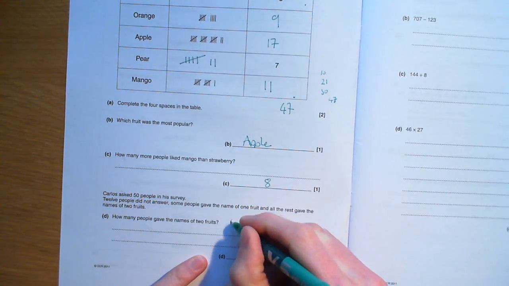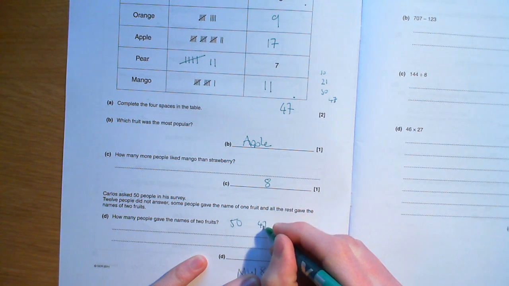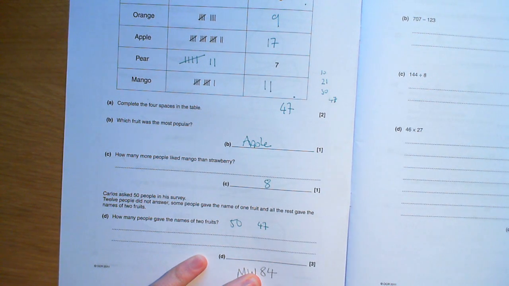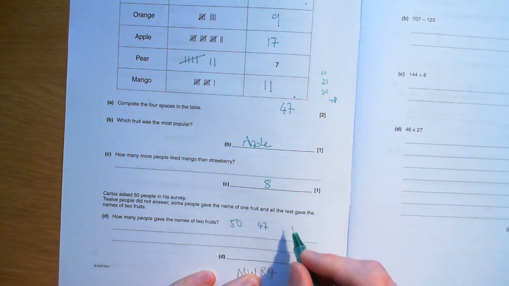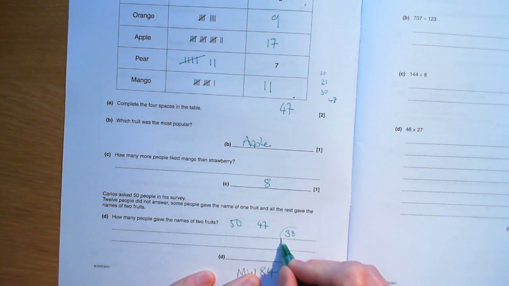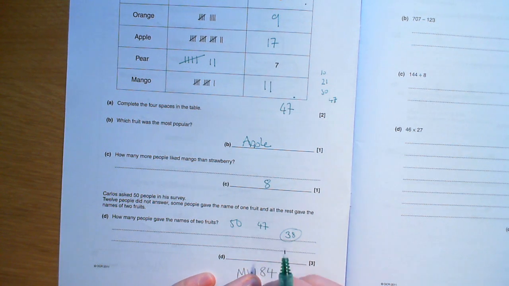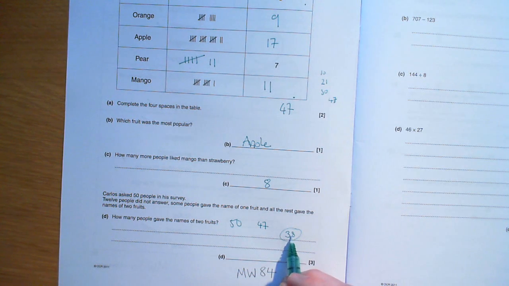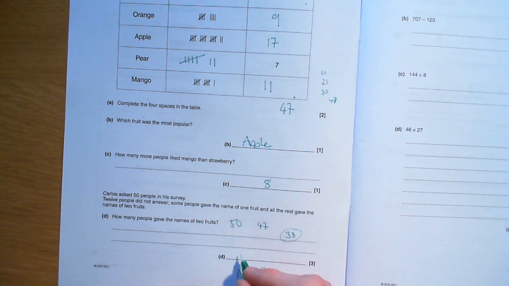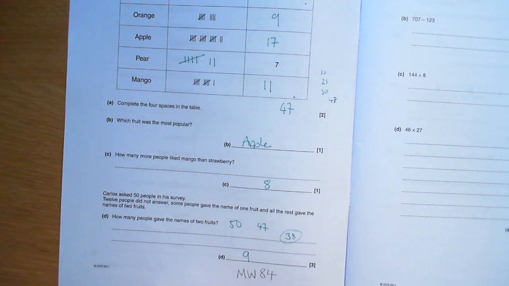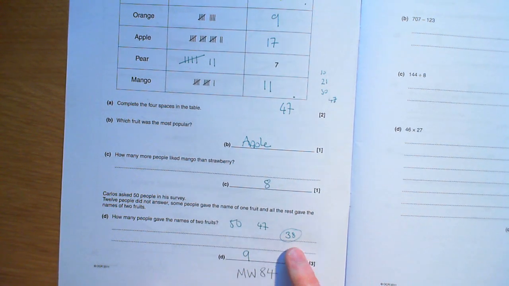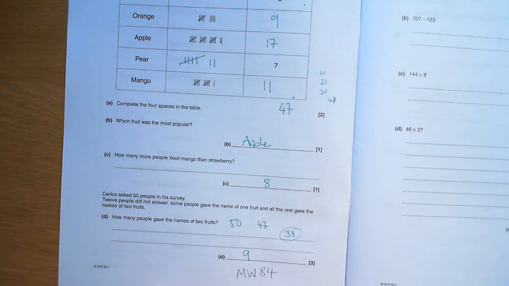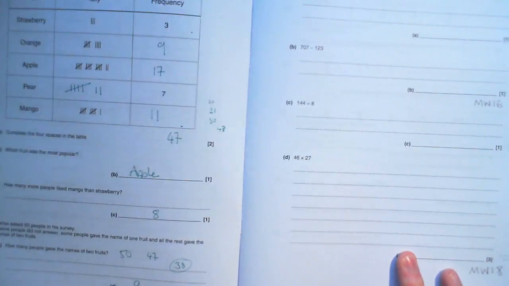There were 50 people, so I've got something to do with the 50 and the 47. 12 didn't give an answer, so 12 people said none. That would leave us with 38 that we actually needed an answer from. If we've got 47 there, that must mean the difference between 38 and 47 is 9, and 9 people must have said 2 fruits to give us that many more there. That's the extra ones we didn't have that we should have had. Hope that makes sense.